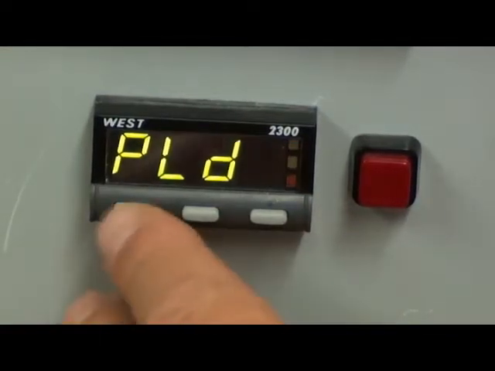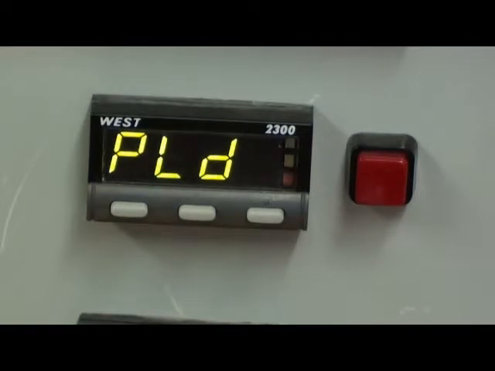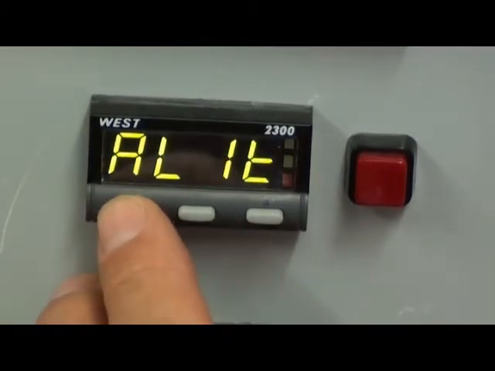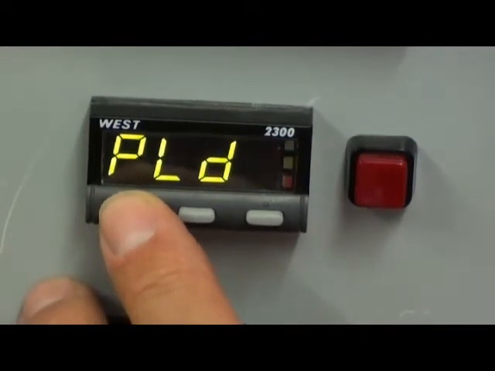The next parameter, AL1T. This is the legend for the type of alarm for alarm 1, in this case process low direct. AL2T, that's the legend for the type of alarm for alarm 2.